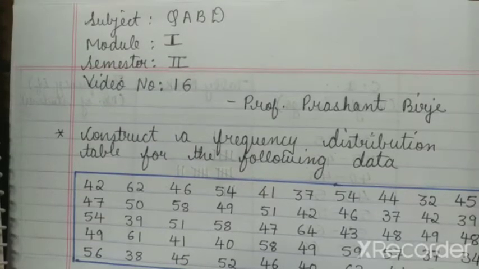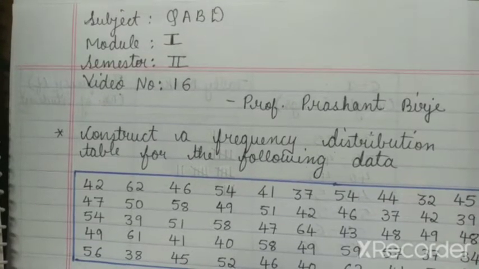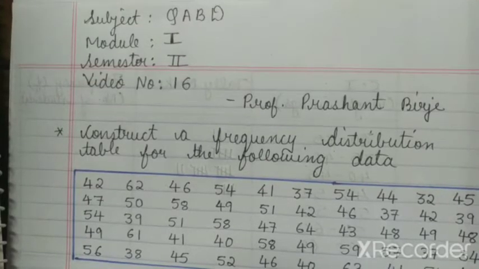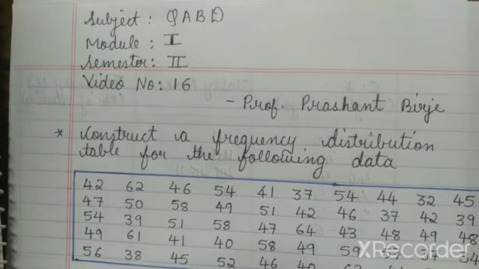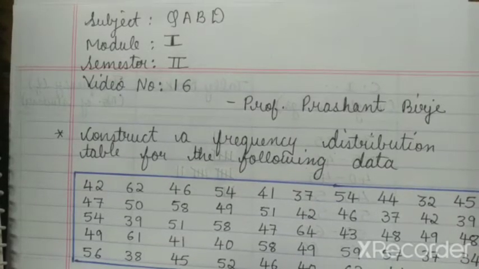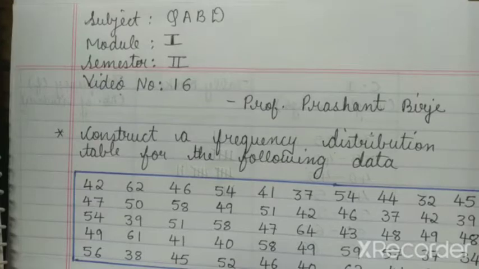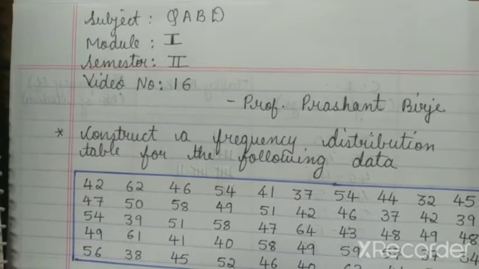Hello and welcome to the 16th video lecture of quantitative analysis for business decisions, module number 1, semester number 2. In today's video lecture, we are going to see how to construct a frequency distribution table of continuous data.